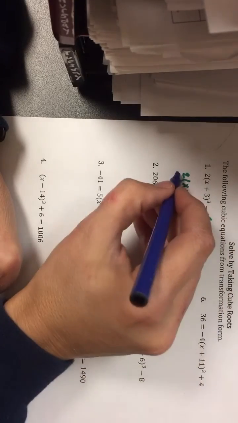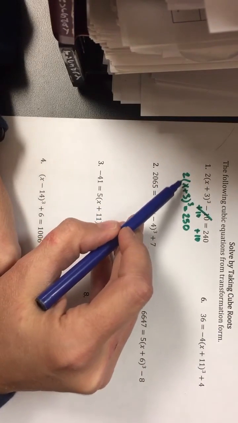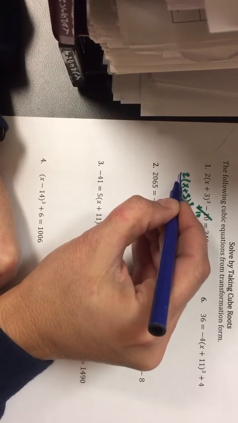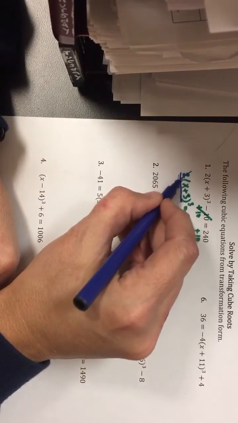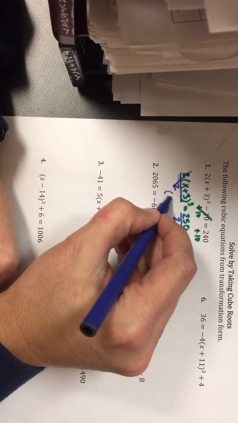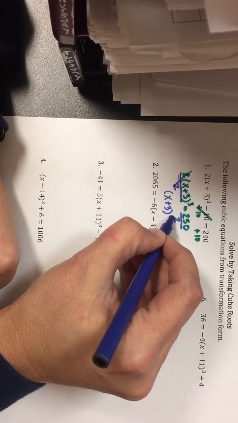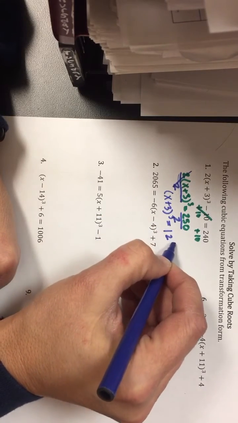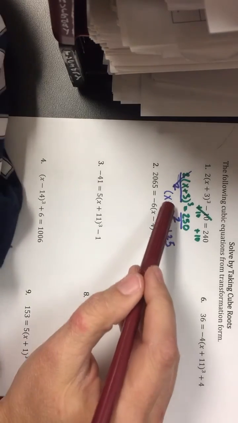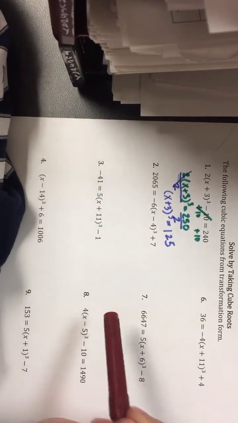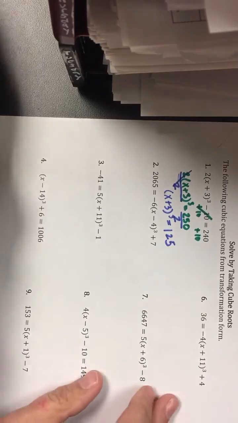Once I've done this, I'm still not quite where I need to be to take the cube root of the function. So in order to take the cube root, I'm going to divide both sides by that 2. The 2 is in front, so it's multiplied by the factor. And remember, what you do to one side, you must do to the other. Once I divide by 2, those will divide out, and I will be left with x plus 3 cubed equals 125. So I've gotten myself to a point now where I have a single expression on one side and a single expression on the other, so I can take the cube root of both sides.